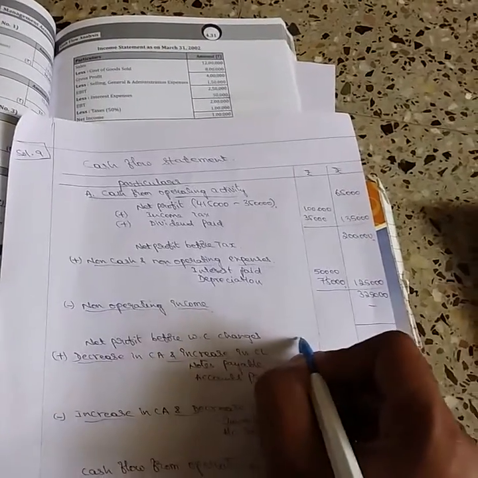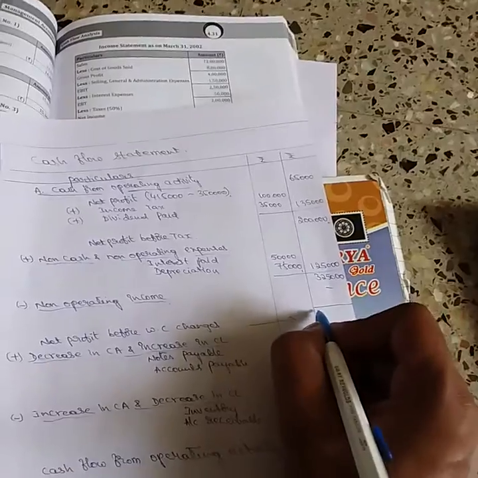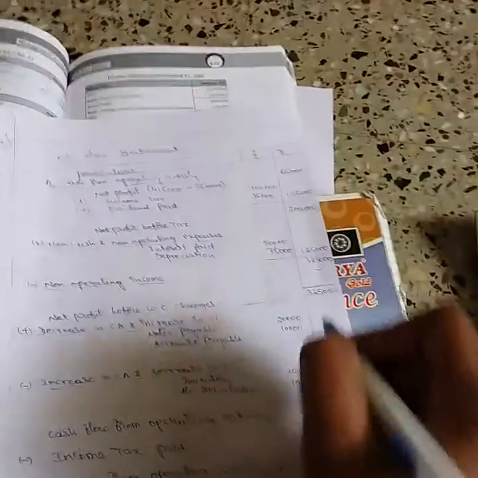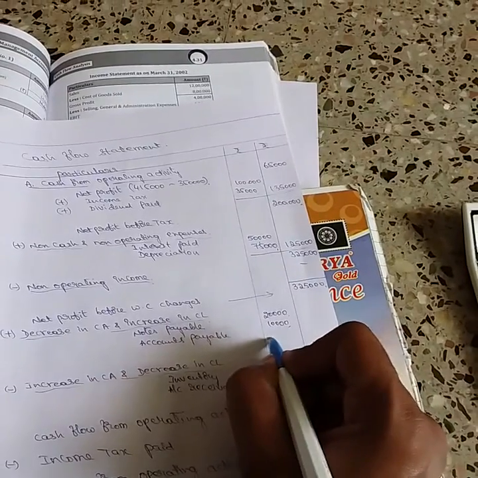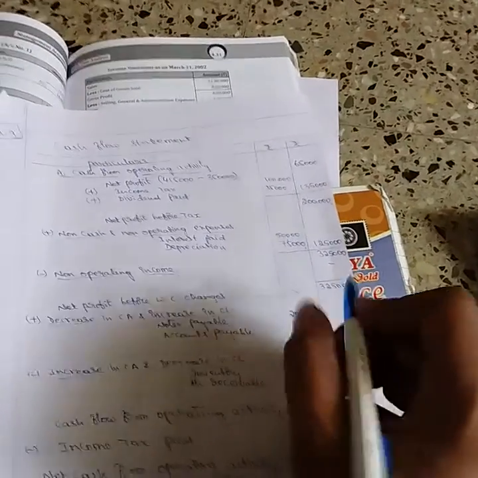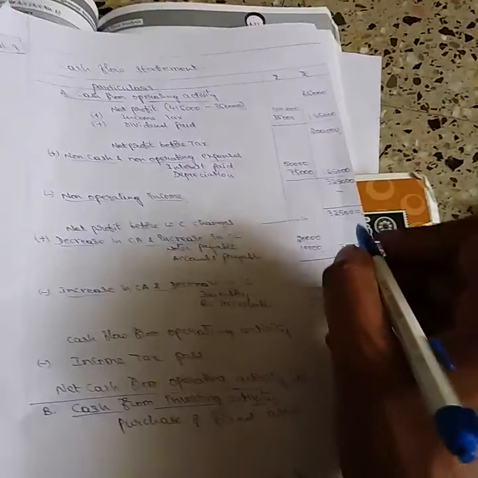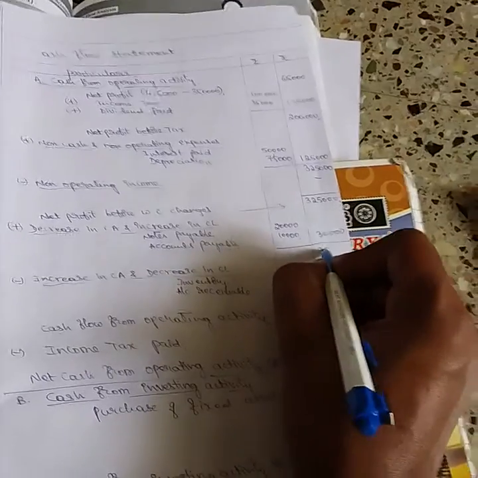So net profit before working capital changes is 3,25,000. And to this add 30,000. 3,25,000 plus 30,000 is 3,55,000.